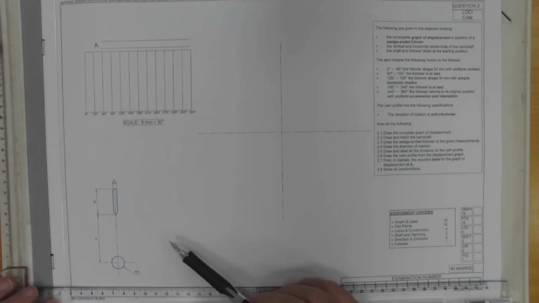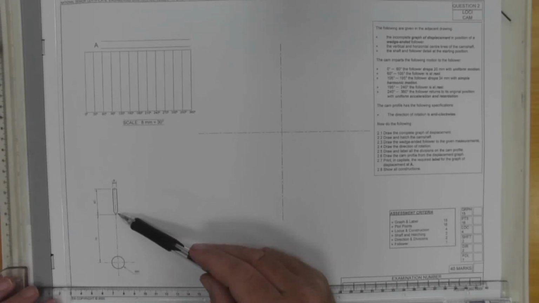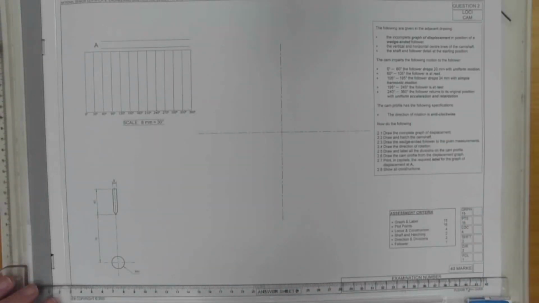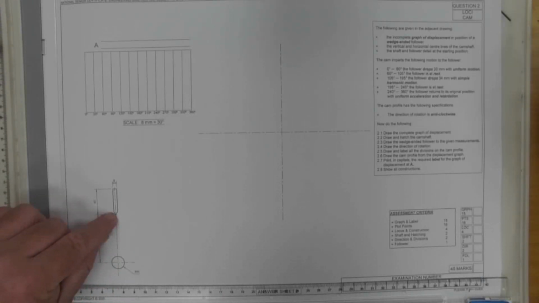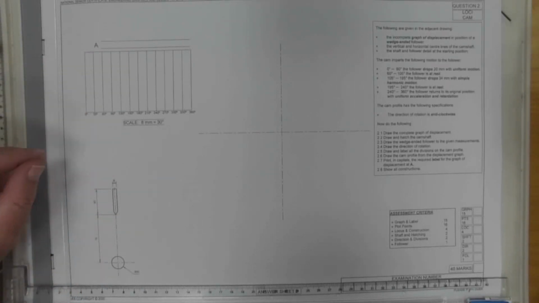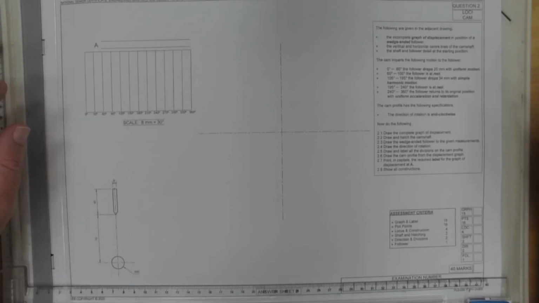So I like to get marks on the board, so I would look at doing some of the basic things like drawing the follower and hatching the shaft, putting in the labels. So that's going to be my first start. Draw my camshaft and hatch that, draw where my follower is going to be and label that, so I've got some marks already.